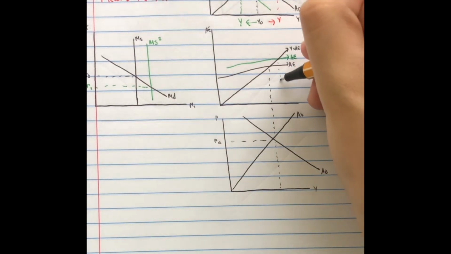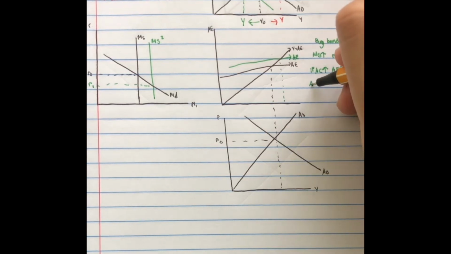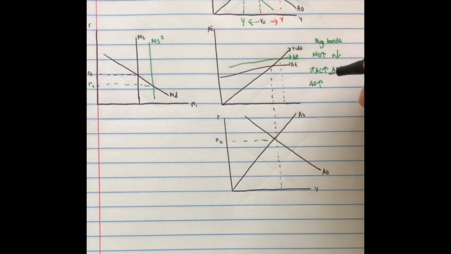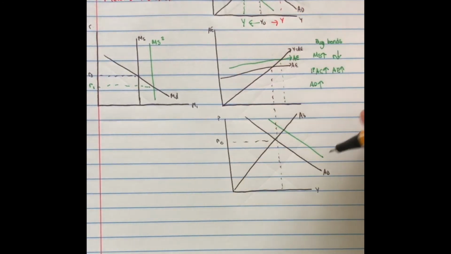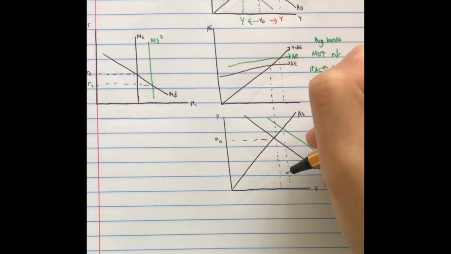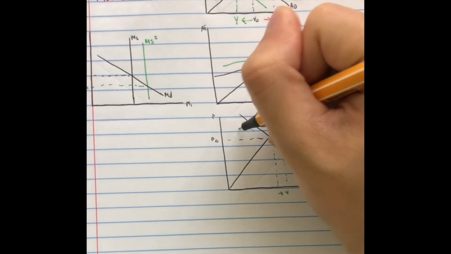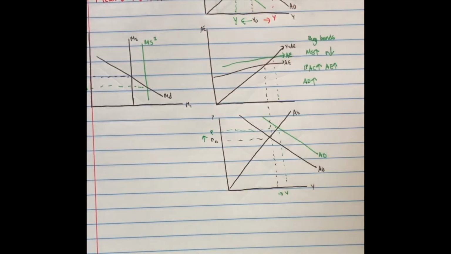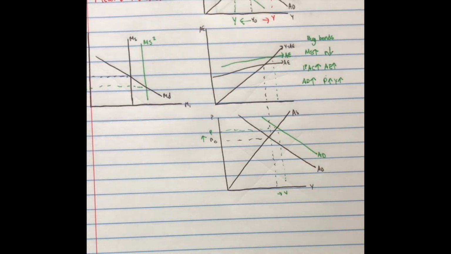And so once again, when the aggregate expenditure increases, the aggregate demand moves along with that, right? So we end up having this aggregate demand that's over here. And you will see that the output has gone to the right and the price has increased.